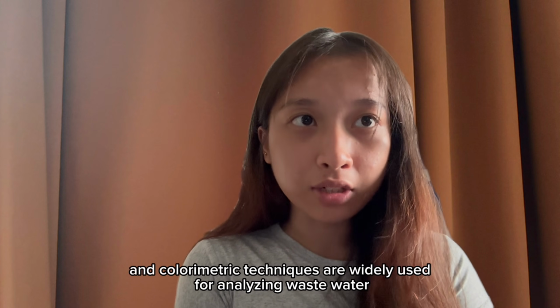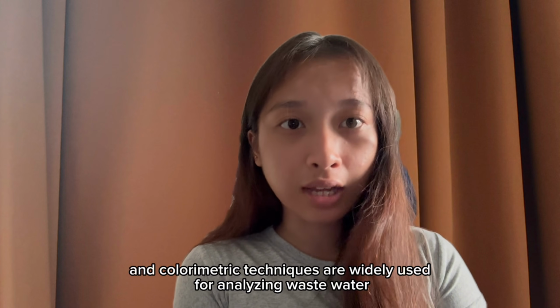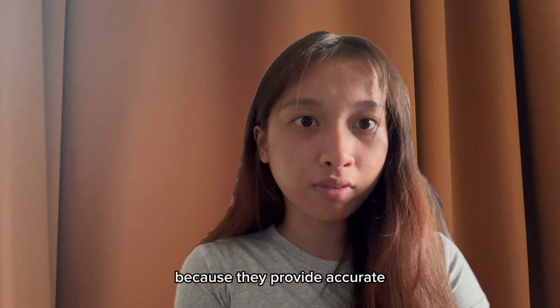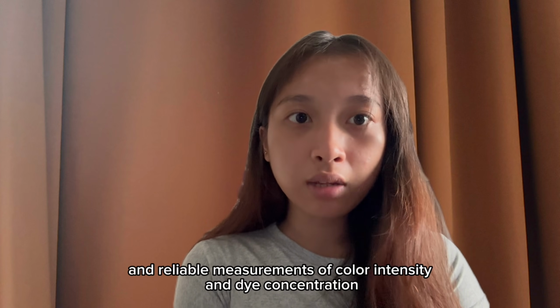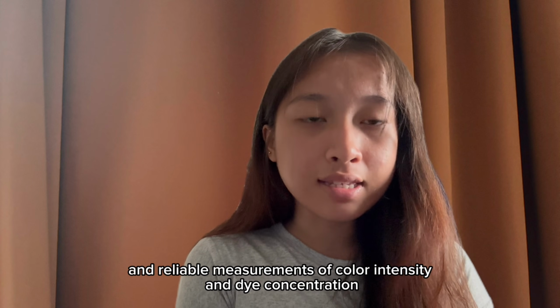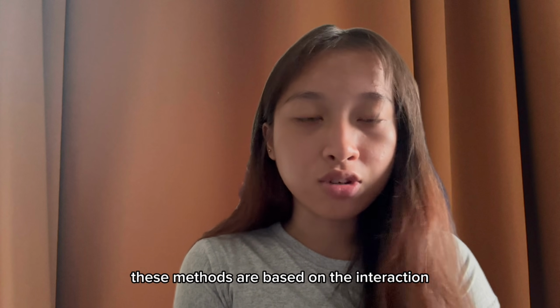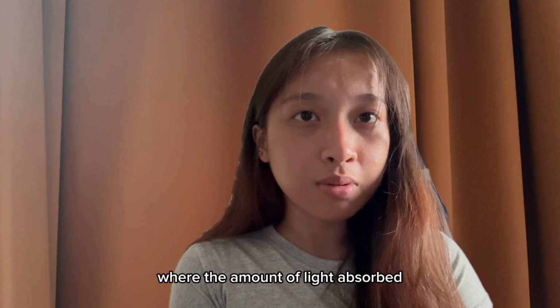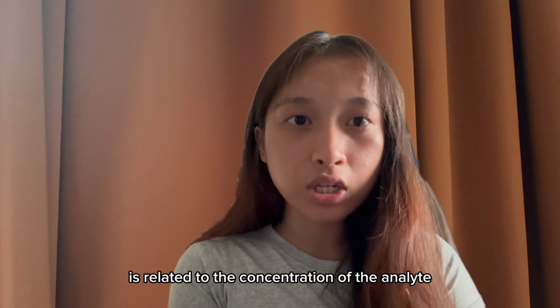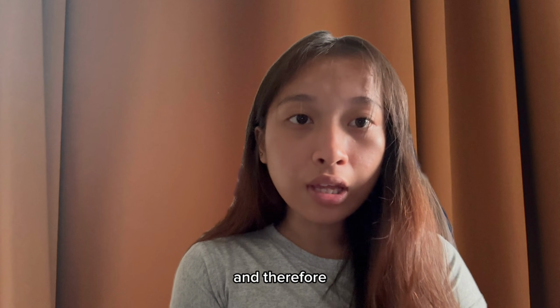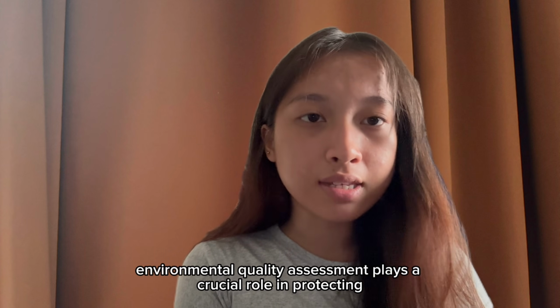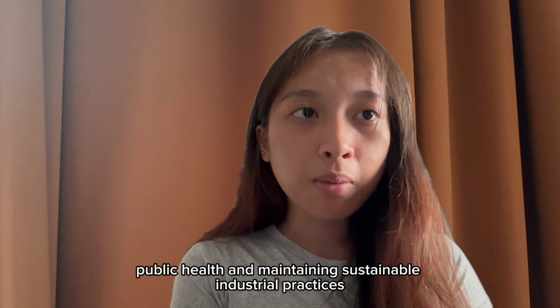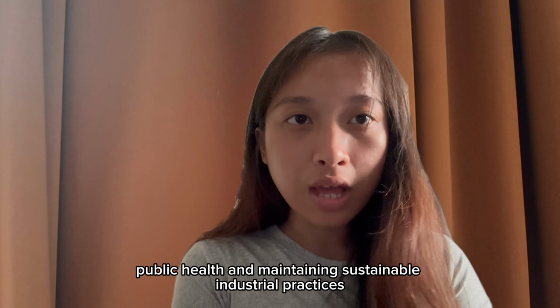Spectrophotometric and colorimetric techniques are widely used for analyzing wastewater because they provide accurate, rapid, and reliable measurements of color intensity and dye concentration. These methods are based on the interaction between light and dissolved substances, where the amount of light absorbed is related to the concentration of the analyte. And therefore, environmental quality assessment plays a crucial role in protecting public health and maintaining sustainable industrial practices.